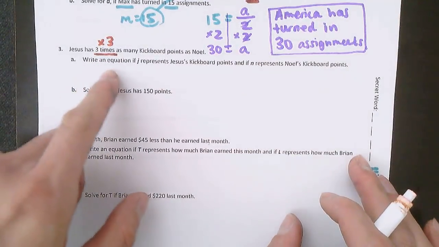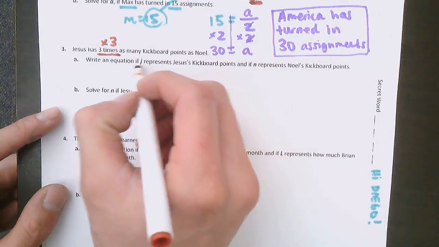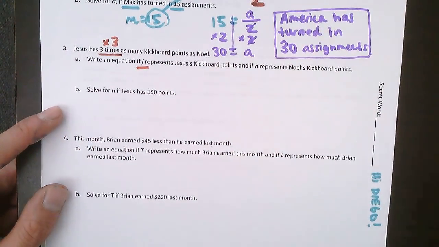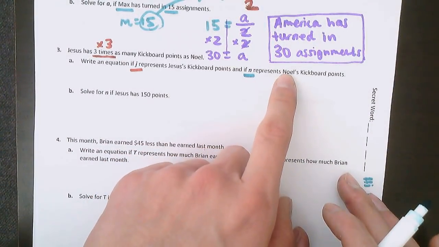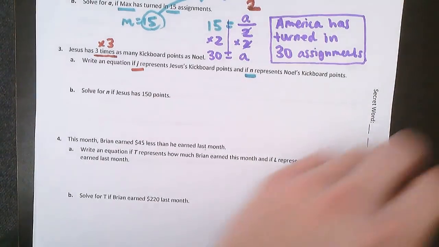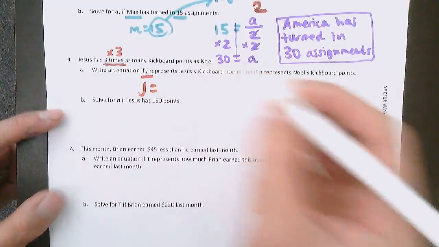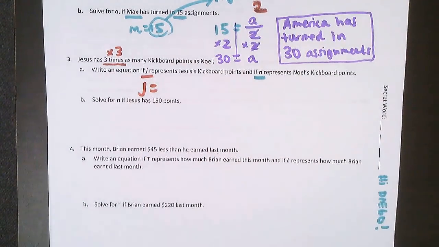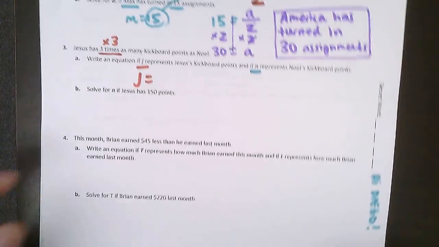It's asking you to write an equation if J represents Jesus' kickboard points, so our first variable is J, and if N represents how many points Noel has. And remember that Jesus has 3 times as many as Noel. So your equation is going to be J is equal to something. That's all the help I'm going to give you. I think you can do the rest. I'm looking for number 3 and number 4 for your video notes today.